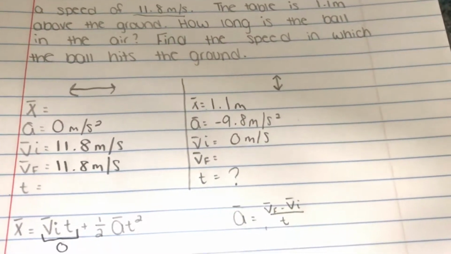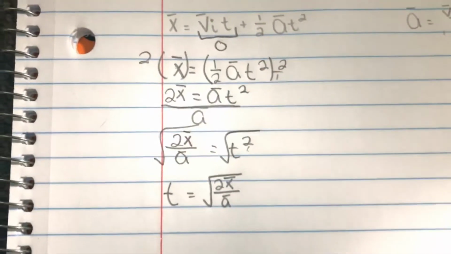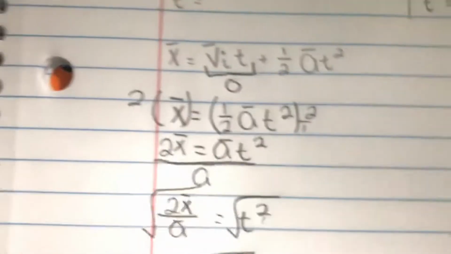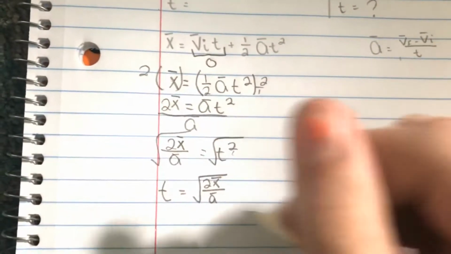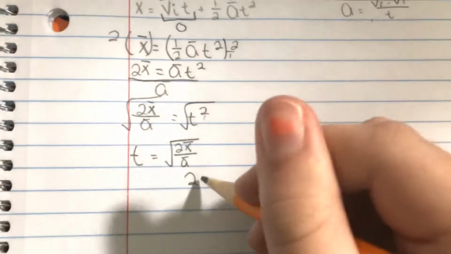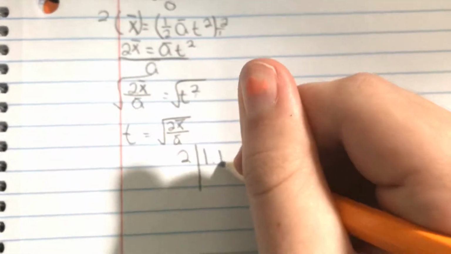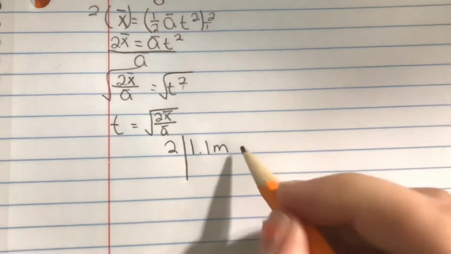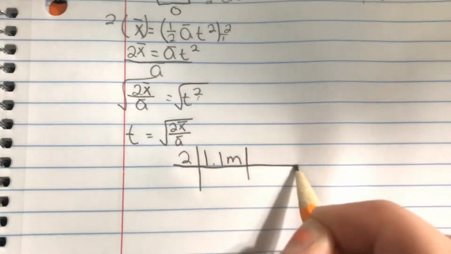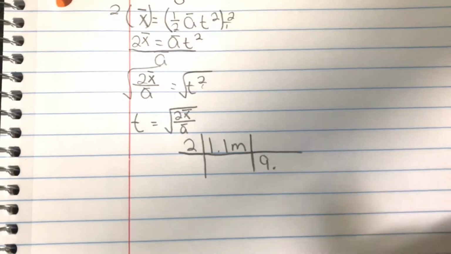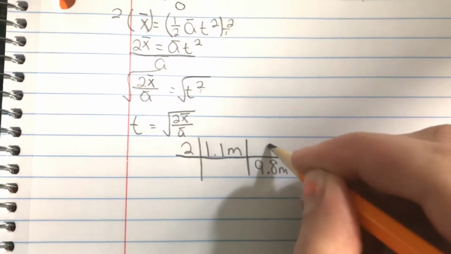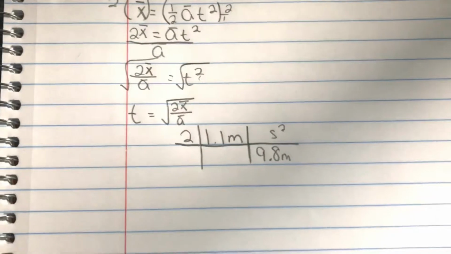If you look back here, we have both displacement and acceleration, so all we need to do is plug it back into this equation, using unit analysis. Put a 2 here, times 1, the displacement, not acceleration. Then it's divided by a positive 9.8 meters per second squared, because time is not negative, it's positive.